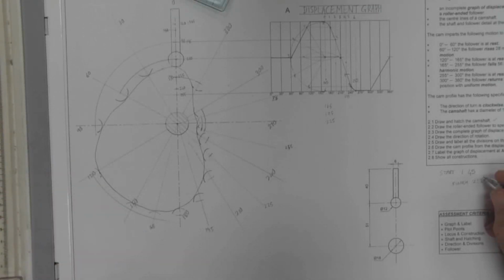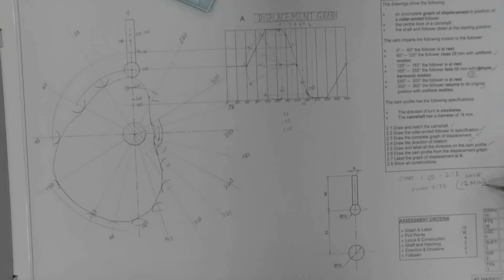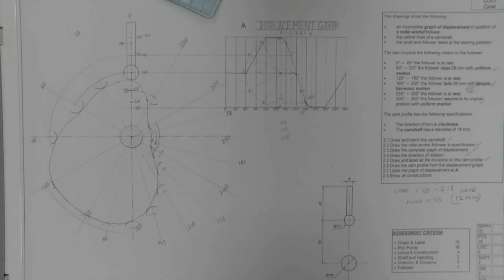My time now is 2:13, which means I have saved myself 12 minutes, which I can then add into another drawing.